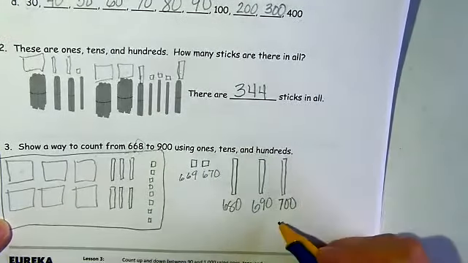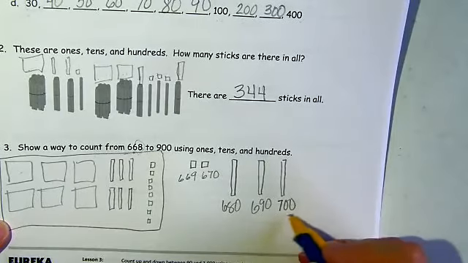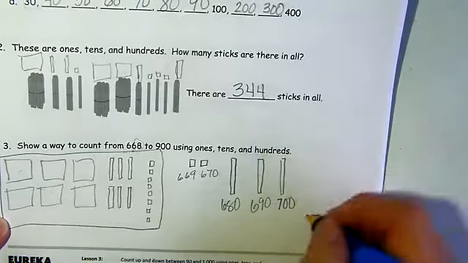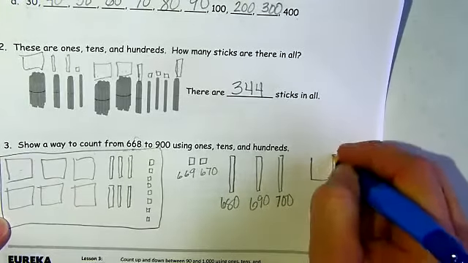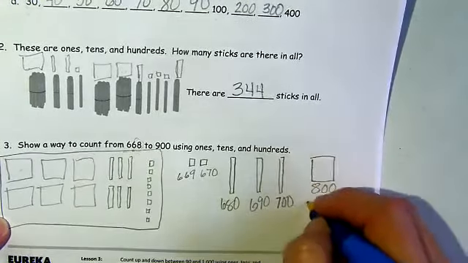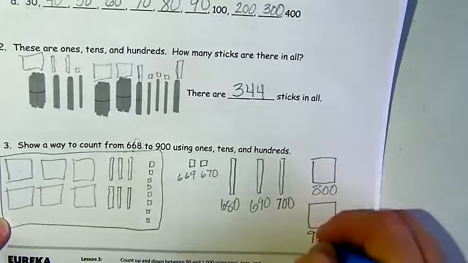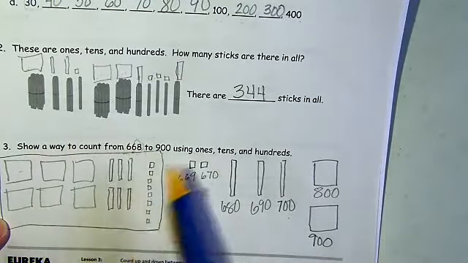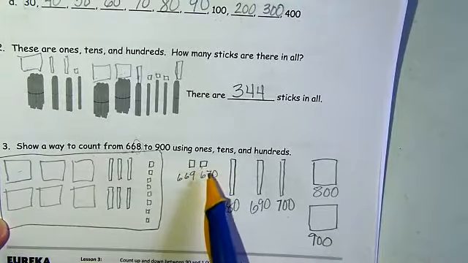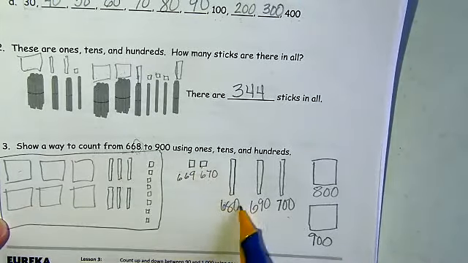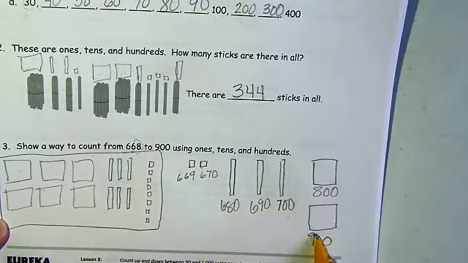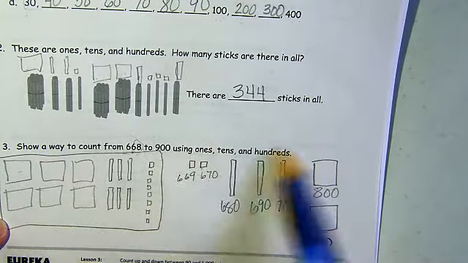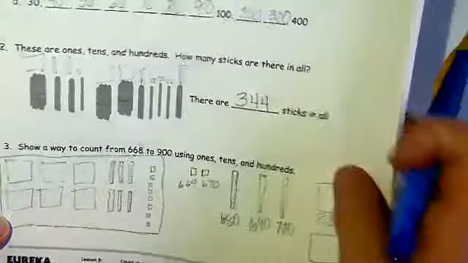700. Now I'm at another benchmark number. I'm going to switch out to hundreds. So I'm at 700, 800, 900. So we started off with 668. We counted on with our ones to get to the next benchmark. And then we counted on with tens and finally with hundreds to get to 900. This is the number we started with. This is the number we had to count on to get to 900.